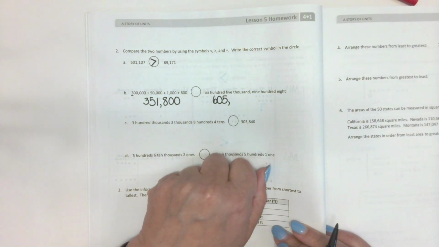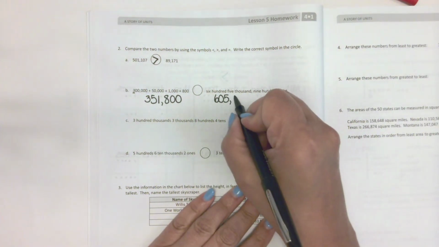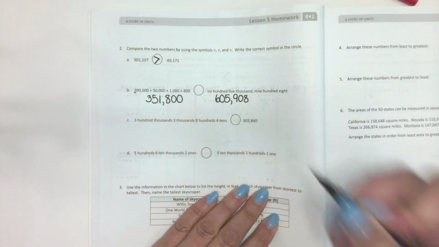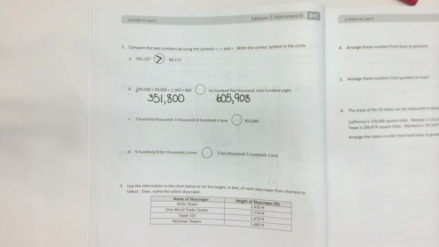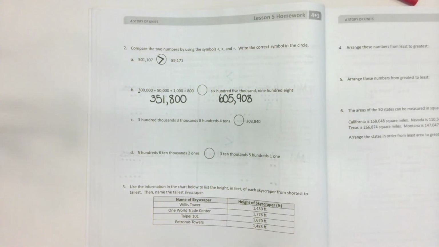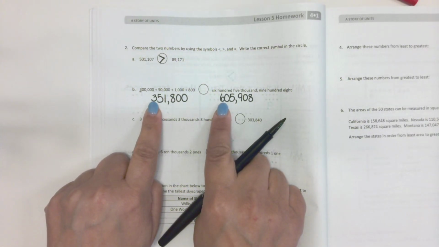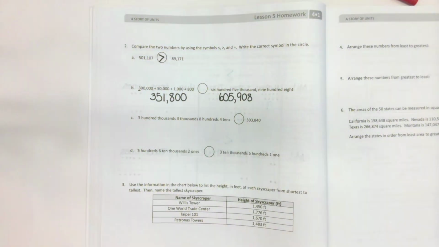908. What will that part look like? Finish the number. 605,908. It looks like this. Now it's time to compare. Remember to start by looking at the greatest place value. In these numbers, the greatest place value is the hundred thousands place. Look at the hundred thousands, compare them, decide, should you write less than, greater than, or equal in that circle?